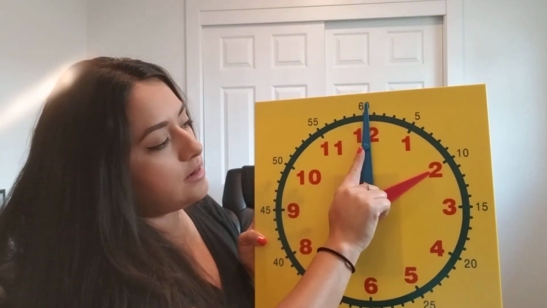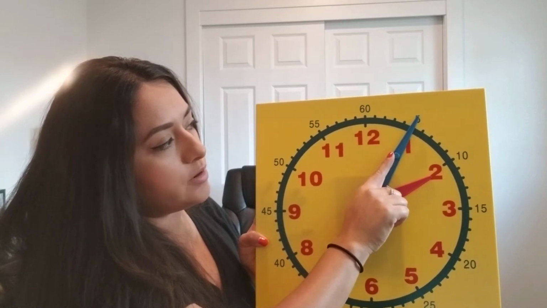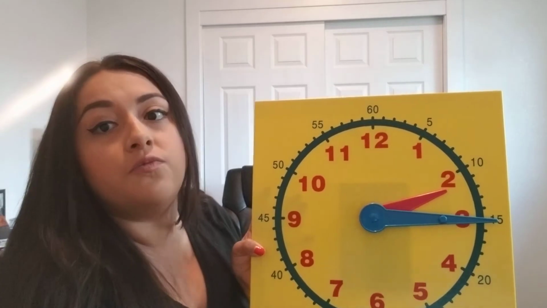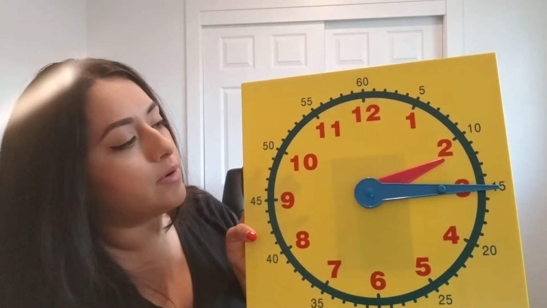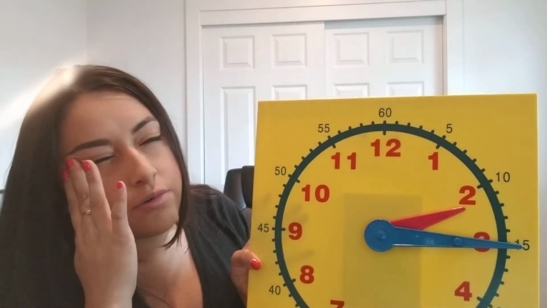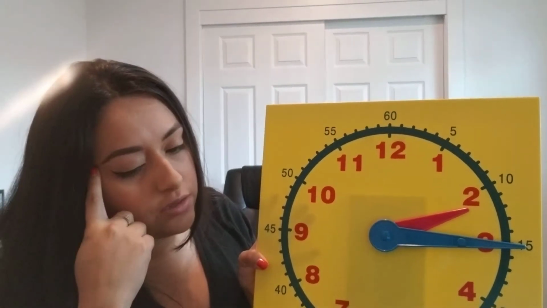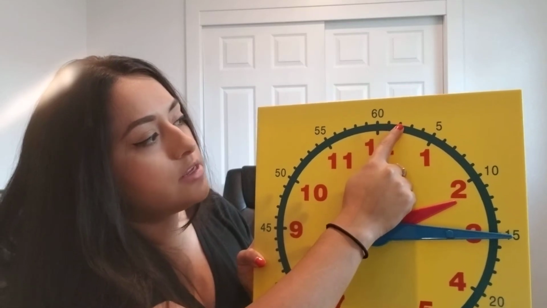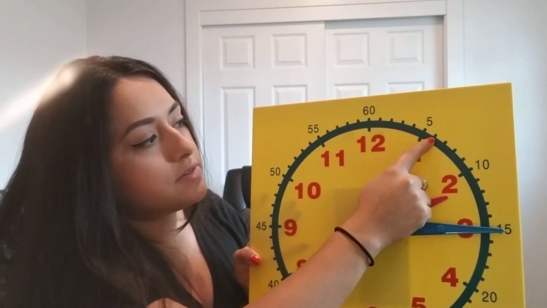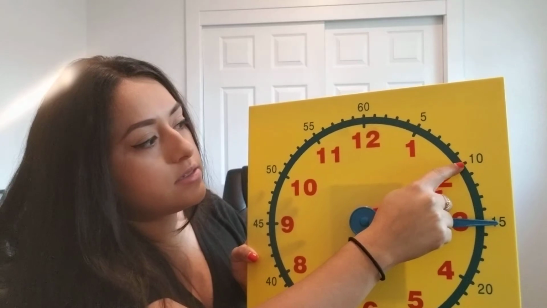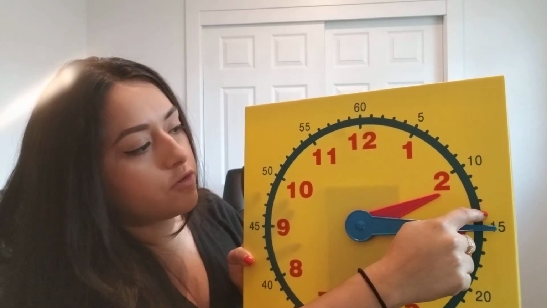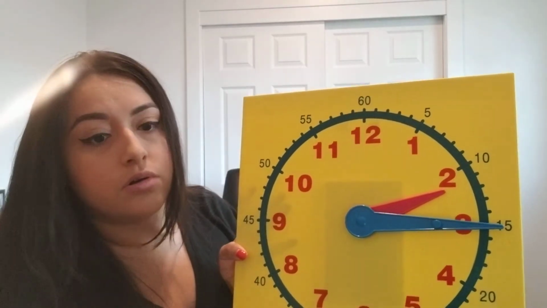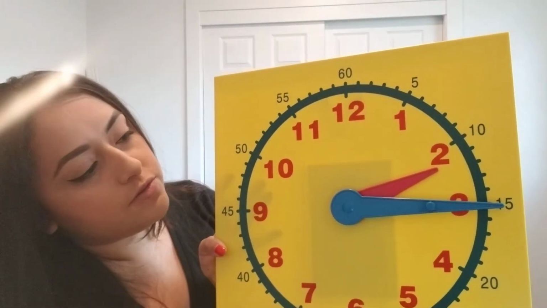Then, if our minute hand keeps moving to our first quarter, remember it's 5, 10, 15 minutes. A quarter is 15 minutes. Try to remember that. Because then if you forget, oh, what number was it on? You can think, okay, it's 15 minutes, so let me start at 0 and then count 1, 2, 3, 4, 5, 6, 7, 8, 9, 10, 11, 12, 13, 14, 15. Oh, it was at the 3. So remember that a quarter hour is 15 minutes.